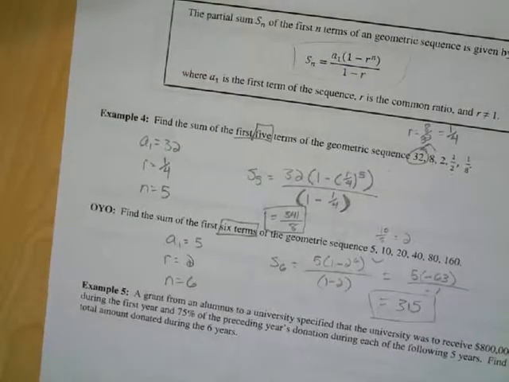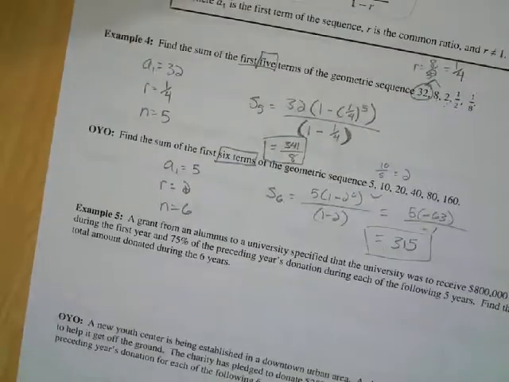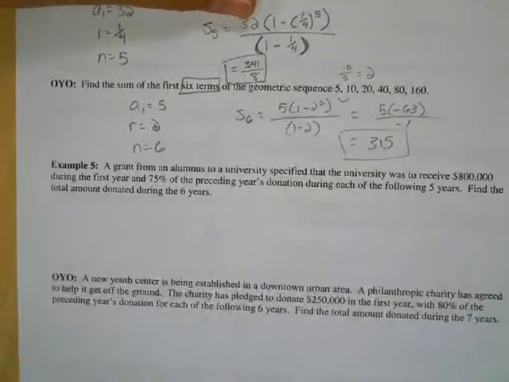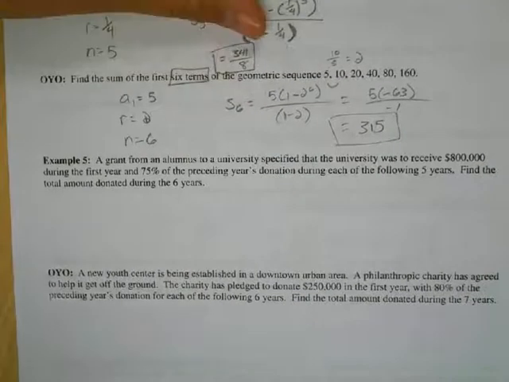Alright, so now, very last two, in Algebra 3, here's your last 2 examples. I know you're so sad to see it all go. Alright, word problem. Here we go.